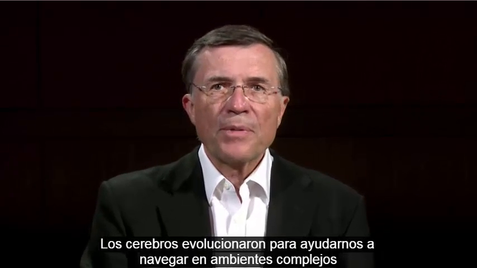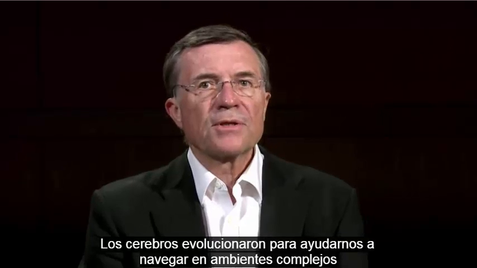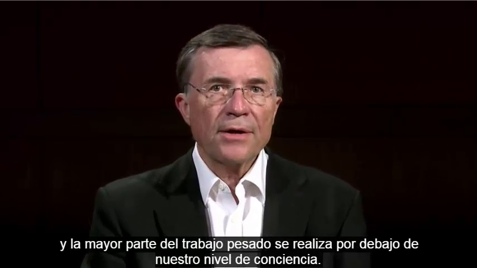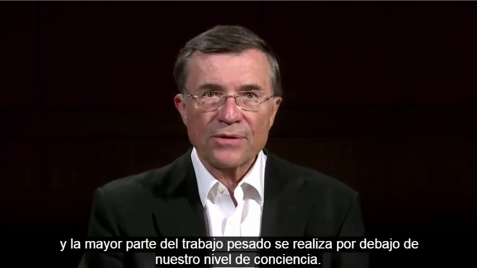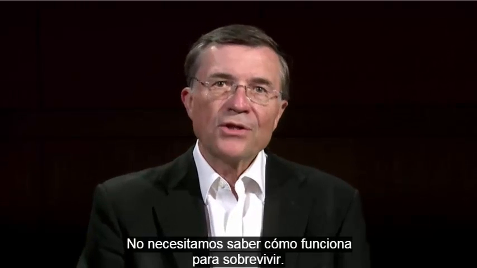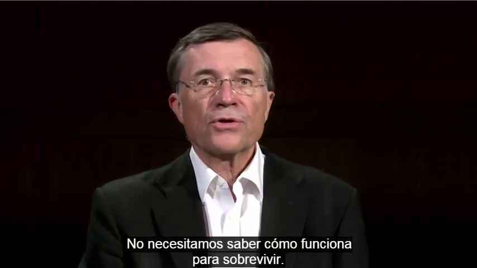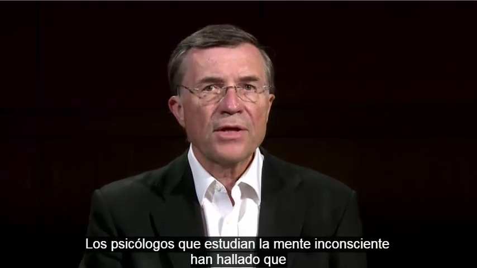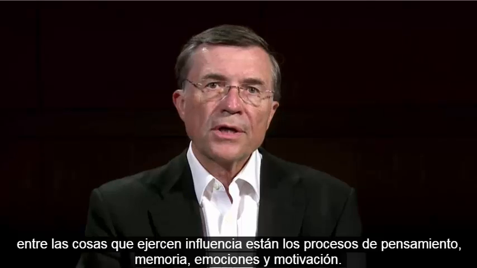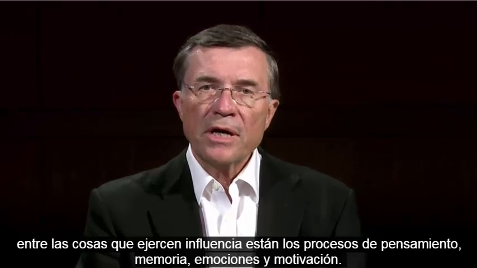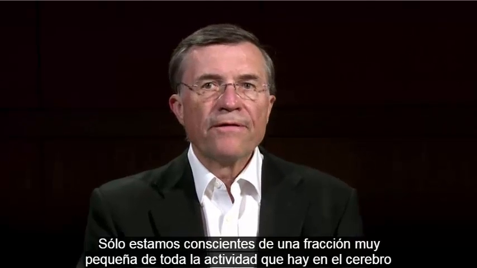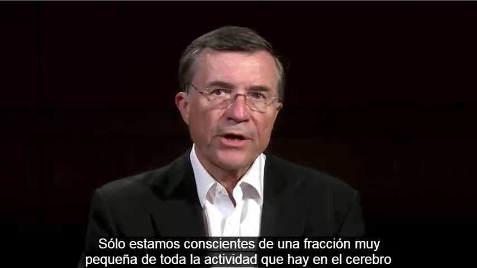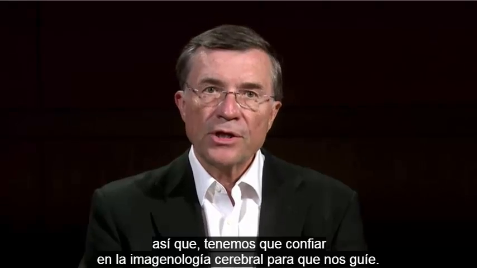Brains evolved to help us navigate complex environments, and most of the heavy lifting is done below our level of consciousness. And we don't need to know how it's done in order to survive. Psychologists who study the unconscious mind have found that its influences include thought processes, memory, emotions, and motivation. We are only aware of a very small fraction of all the activity in the brain, so we need to rely on brain imaging techniques to guide us.